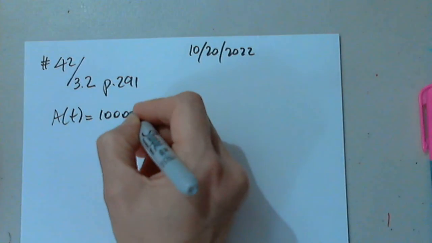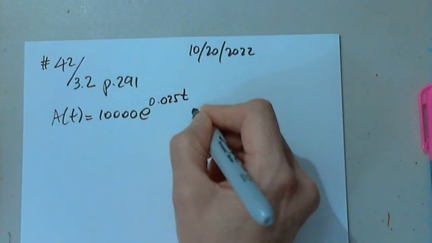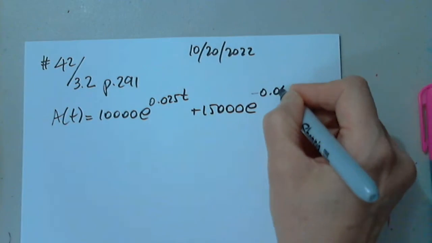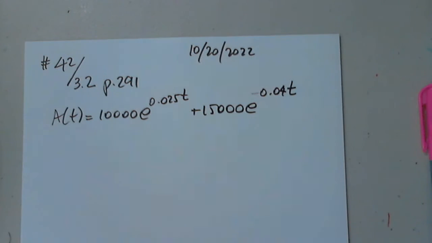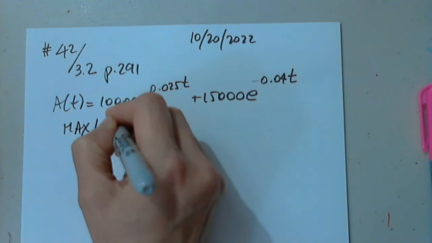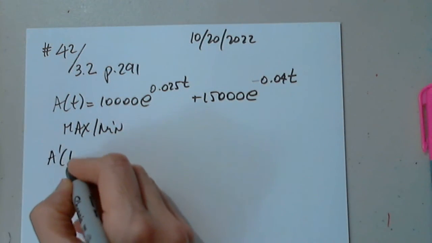It's 10,000 e to 0.025t plus 15,000 e to negative 0.04t. Okay, perfect. It's not a friendly function, right? Good. So they're asking us to find whatever, max or min. Good. So obviously I have to find a prime of t.